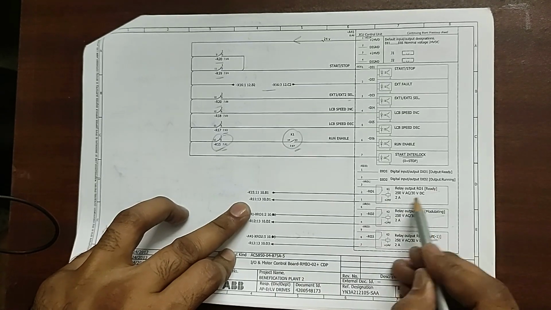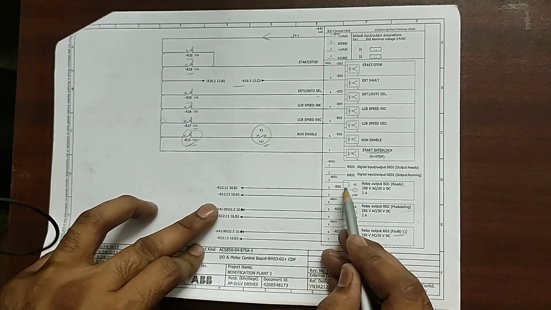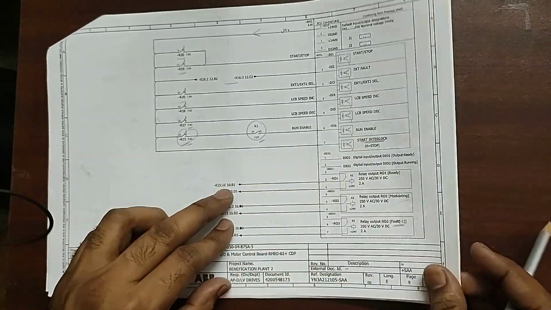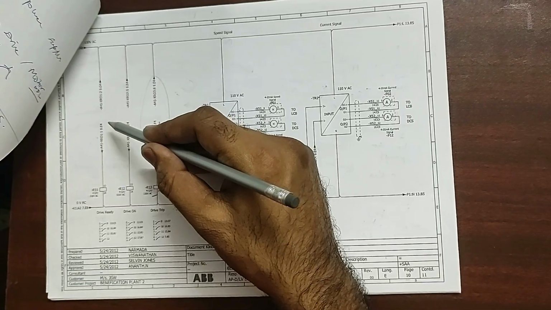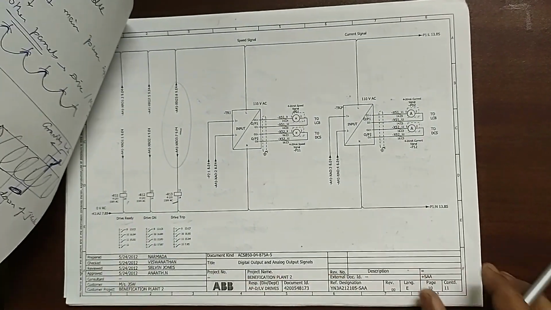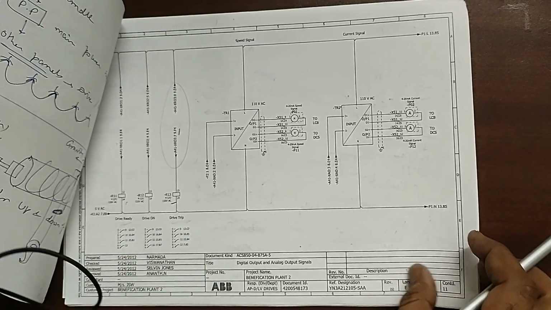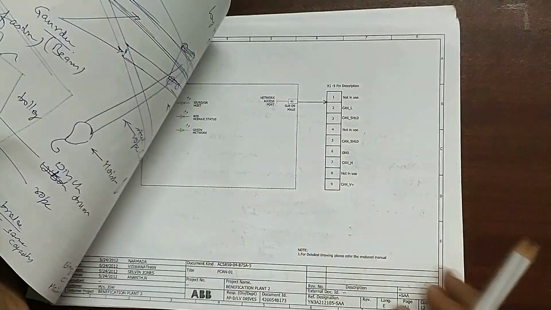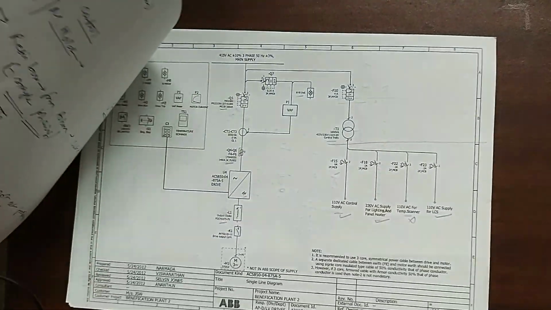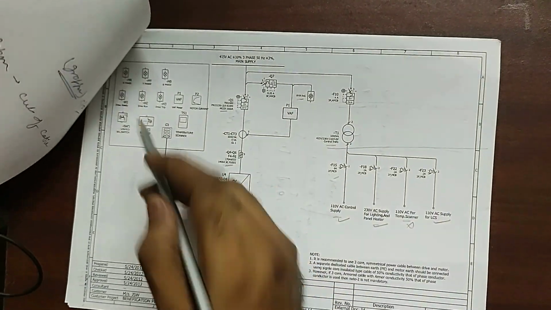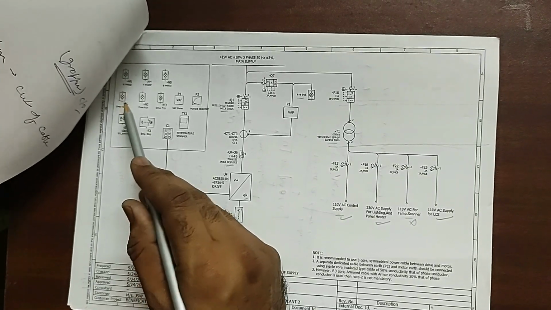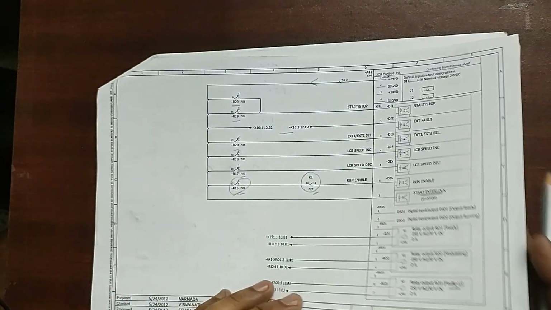Drive ready. If the drive is in ready condition and there is no fault, this one gets high and it will give feedback to this point, on page number 10. The drive R11 relay will get high, and R11 is being used initially on the very first page. If R11 gets high, this indicating lamp will glow, and similarly for both of these.